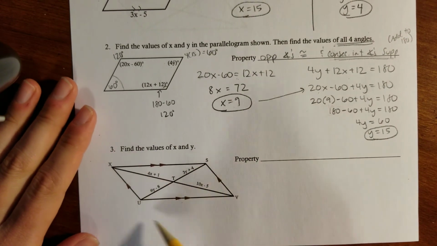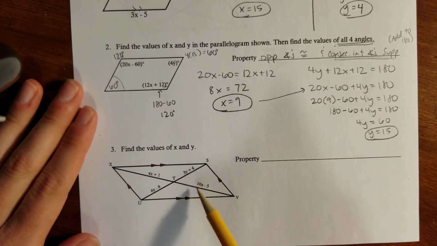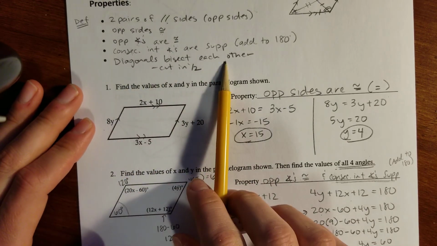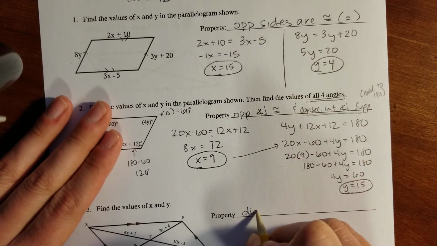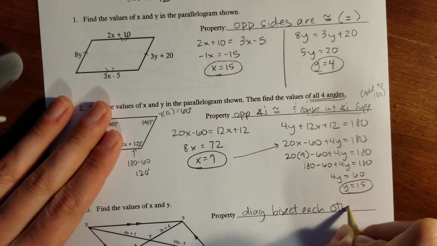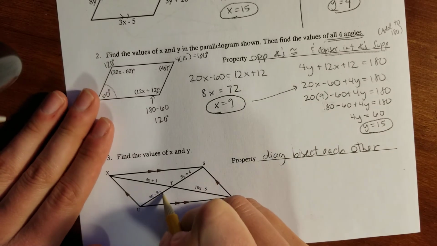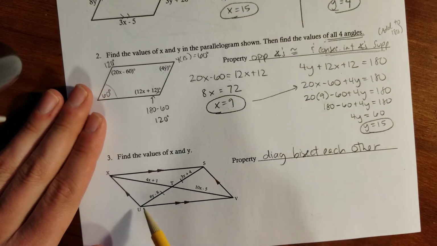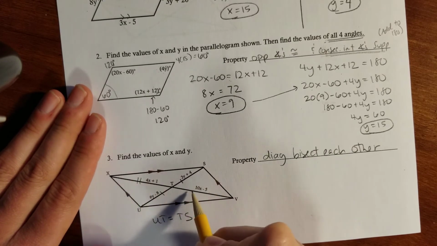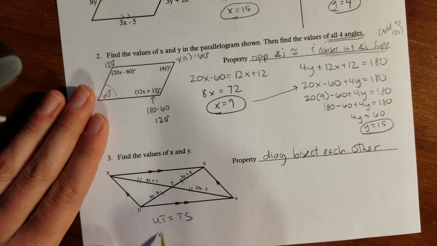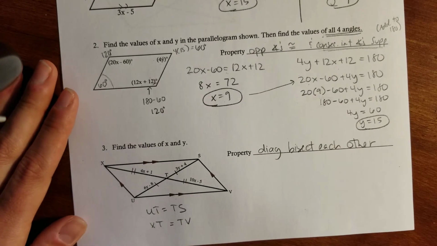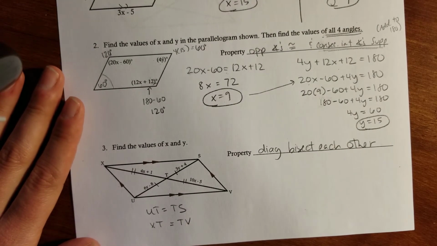Now this time we don't have sides or angles, we actually have pieces of the diagonals. So we only have one property about diagonals. It's the diagonals bisect each other. That means they cut each other in half. So this half and this half will be the same size. UT will equal TS. We also know this half and this half will be the same size. So XT will be equal to TV. So go ahead again, pause the video, see if you can write your equations and solve for x and y.